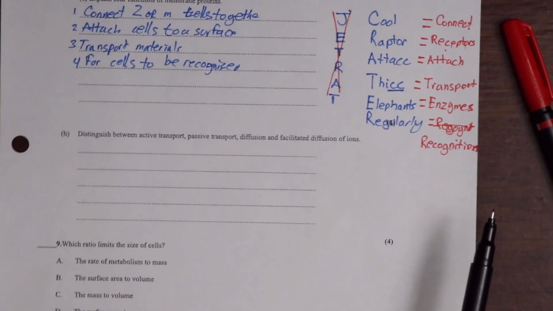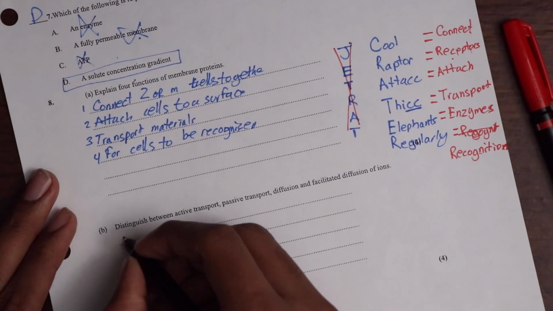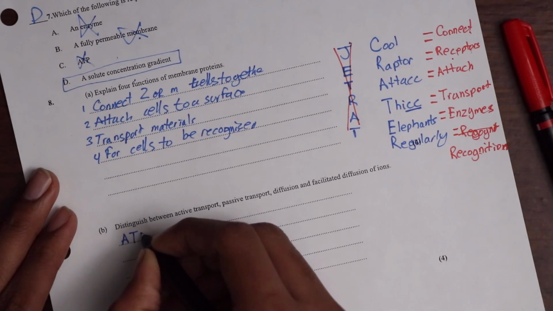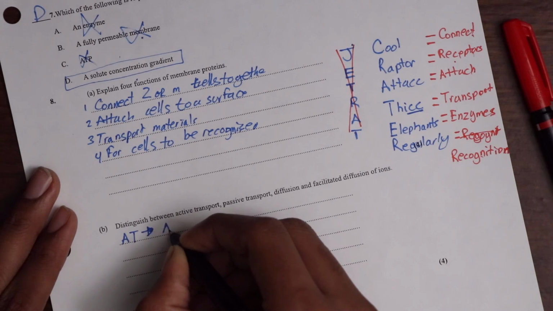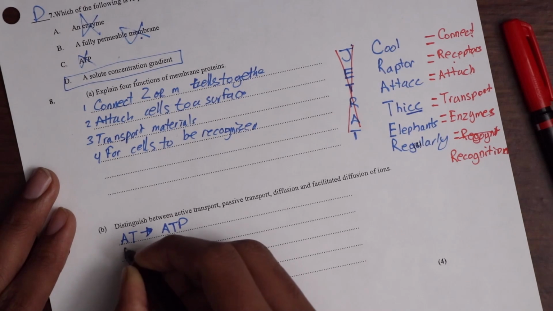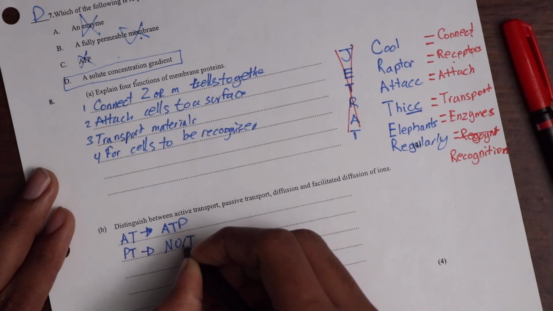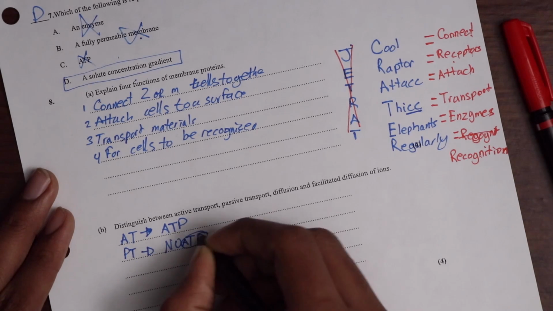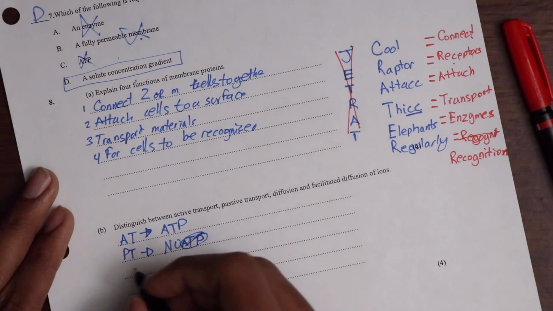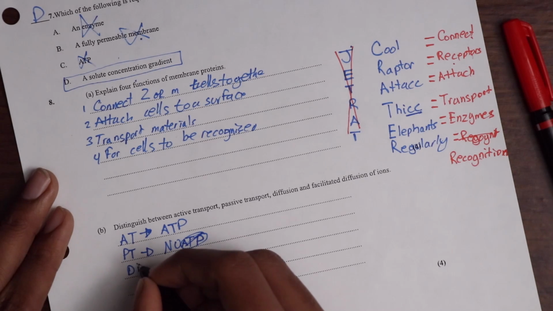If you want to summarize that, active transport uses energy, so let's say ATP. Passive transport does not use ATP, no energy. Diffusion, also no ATP.